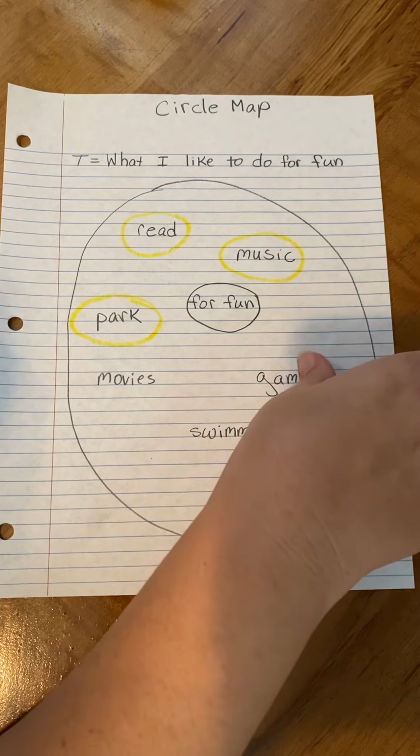Now we're going to turn our paper over to the back side. This is where we're going to set up our informal outline. So first we're going to need to draw some lines and put on our colors before we begin any writing.